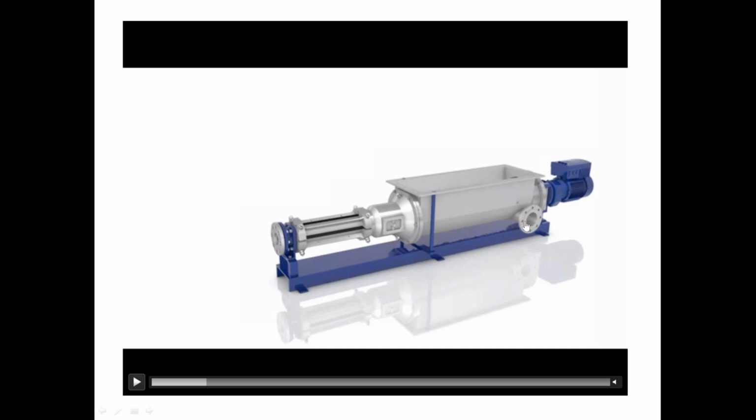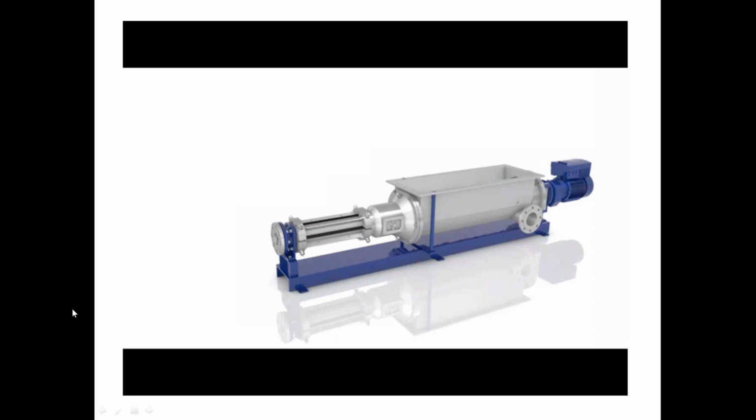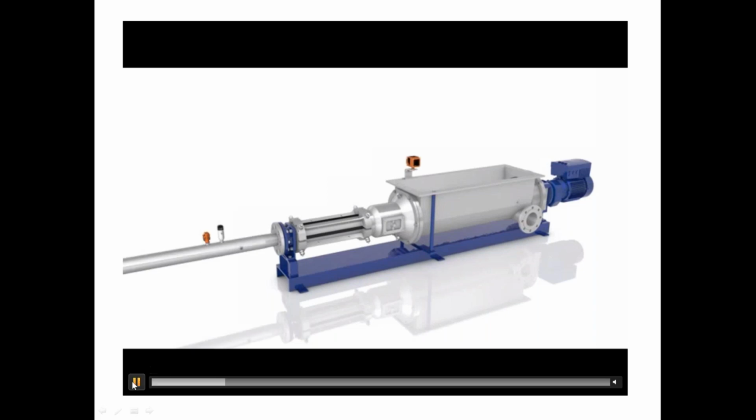There's a clean out port down here. Right here is your rotor and stator in a split stator formation for adjustability. There is a laser that is installed for level control.